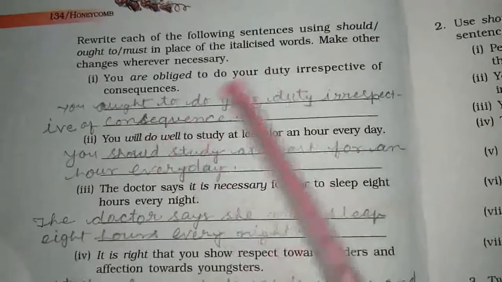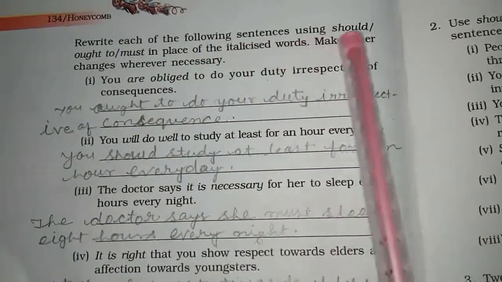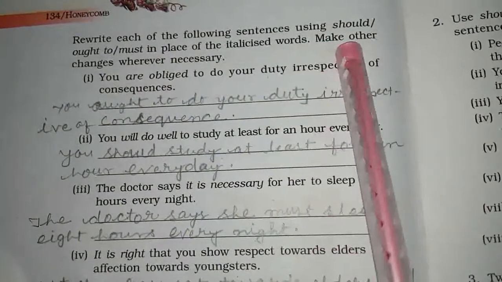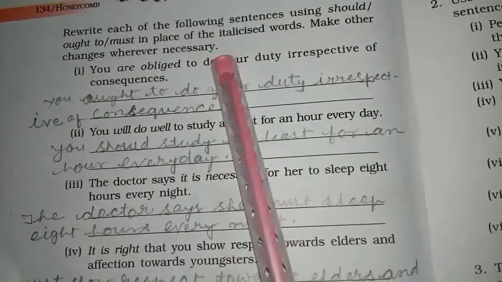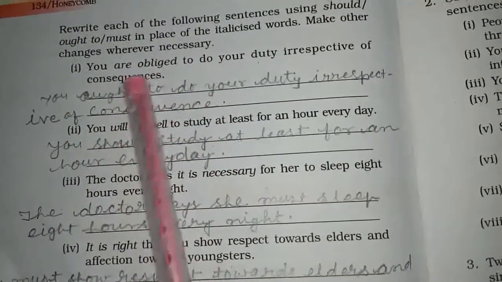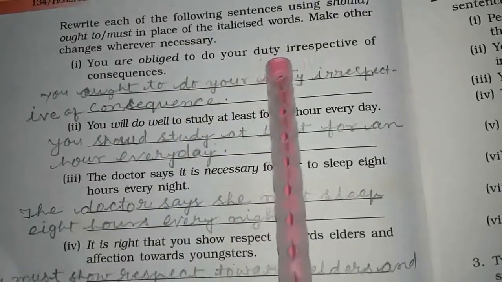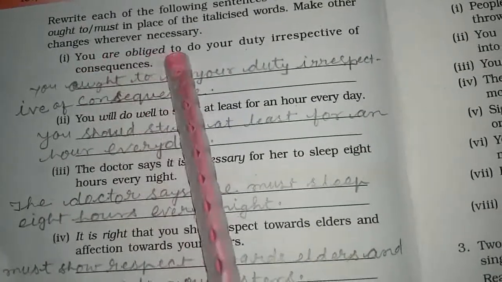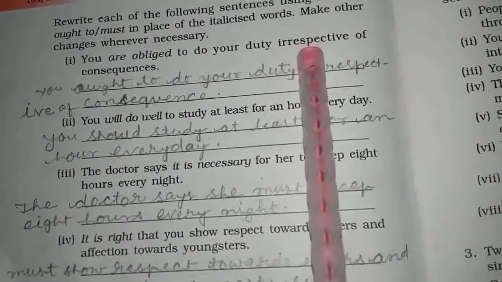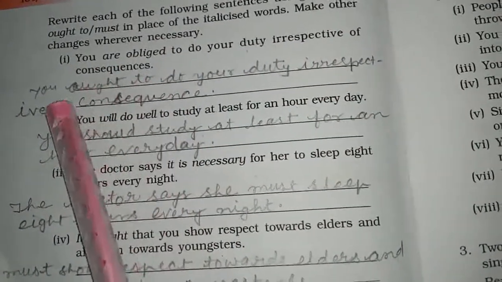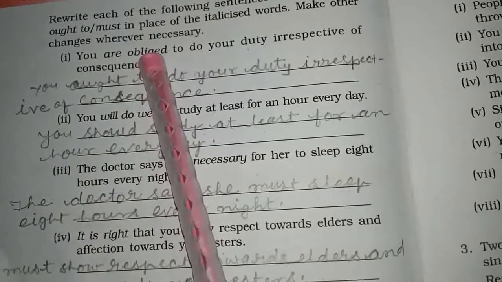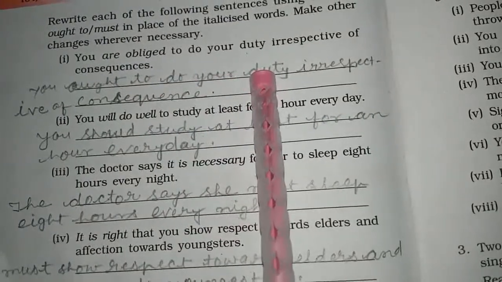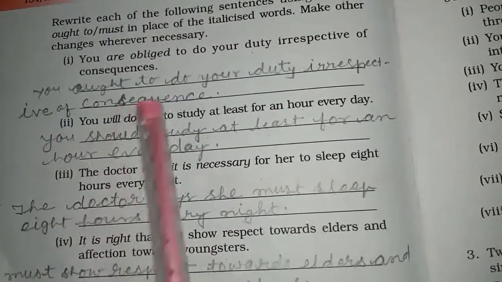Students, I am taking here: rewrite each of the following sentences using should, ought to, must in place of the italicized words. Make other changes wherever necessary. I'm taking this one: you are obliged to do your duty irrespective of consequences. We should write here, in place of obliged, because this is italicized. You ought to do your duty irrespective of consequences.